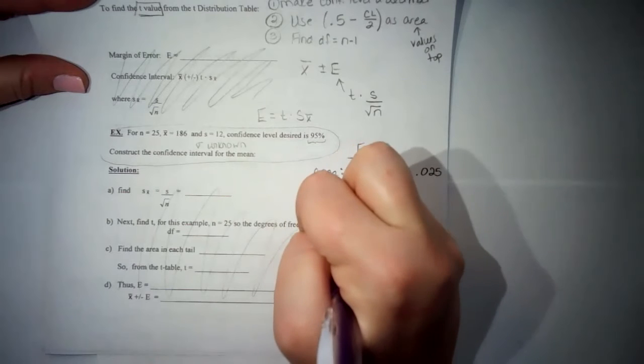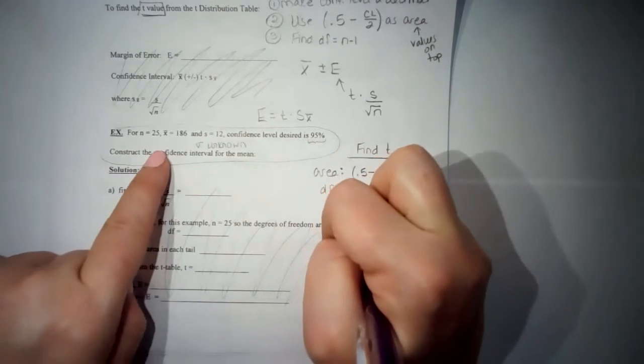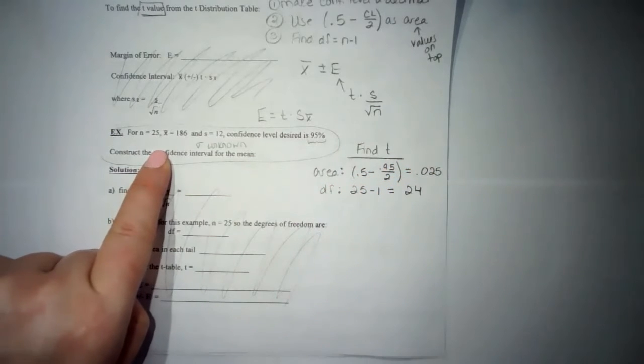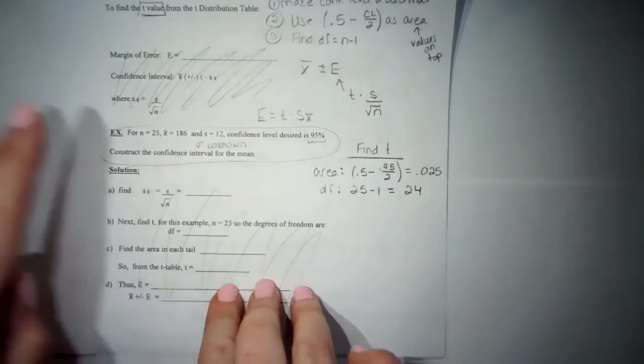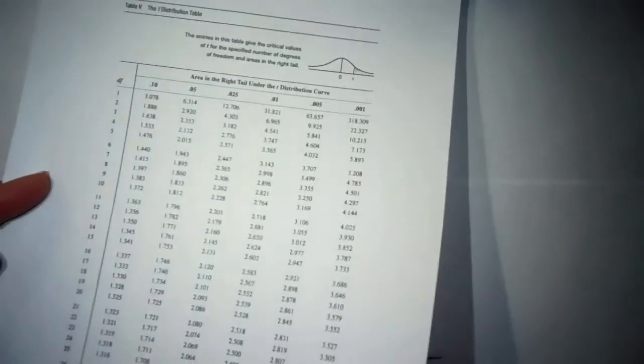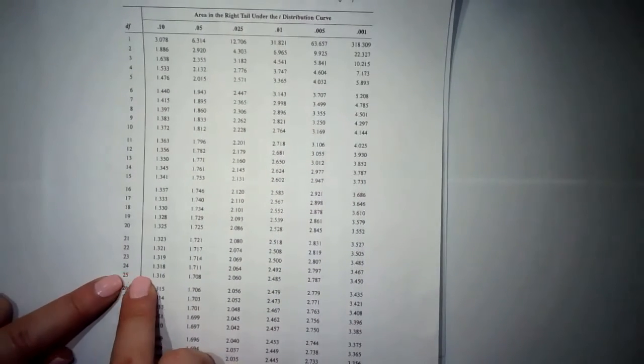My degrees of freedom are going to be n minus 1. Well, my n is 25 minus 1 is 24. Okay. Everybody okay with that? All right, and we're going to go to my t-chart now. Okay, degrees of freedom, 24.